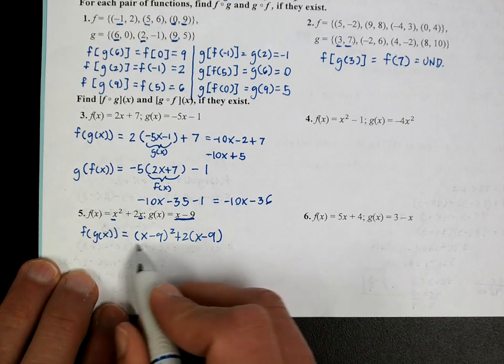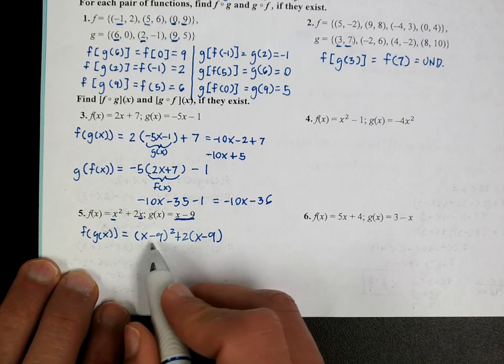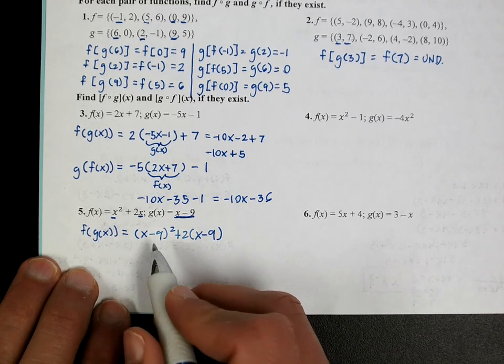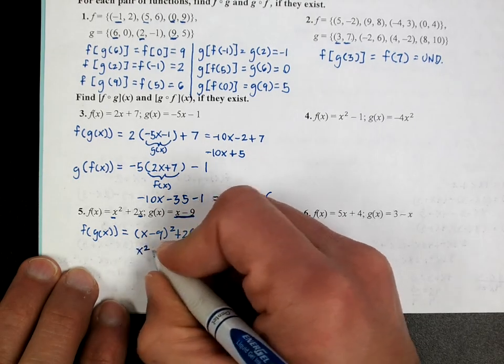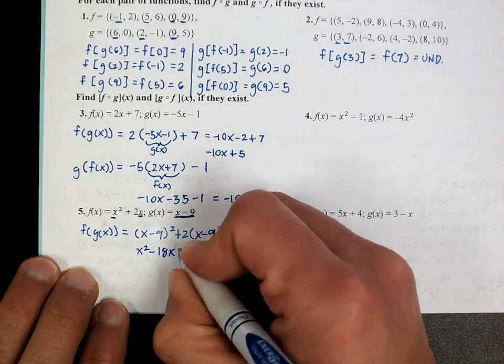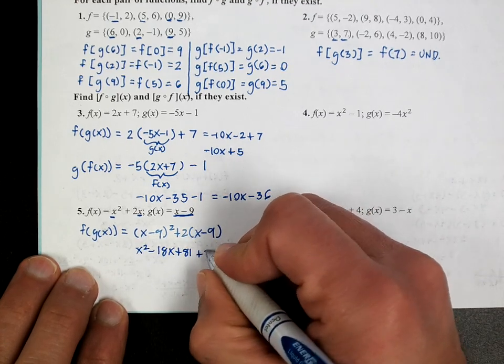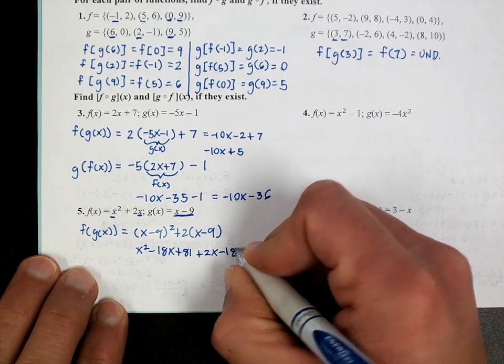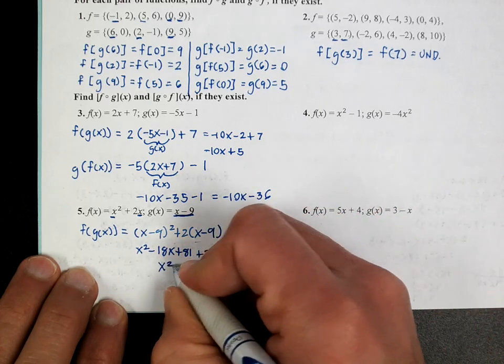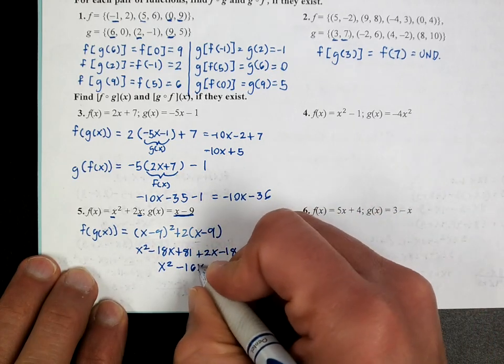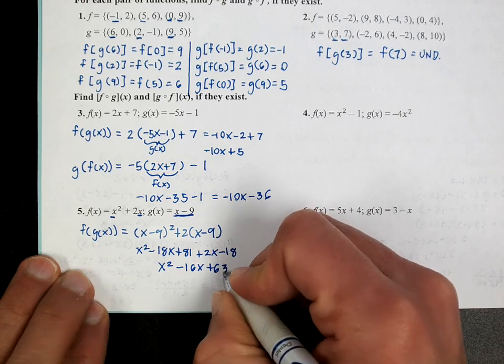So remember, right here we're going to FOIL, right? X minus 9 squared is the same thing as x minus 9 times x minus 9. So when you do that, assuming you know how to FOIL, you would get this. And if you distribute, you would get 2x minus 18. And if you add the like terms, you would end up with x squared minus 16x plus 63.